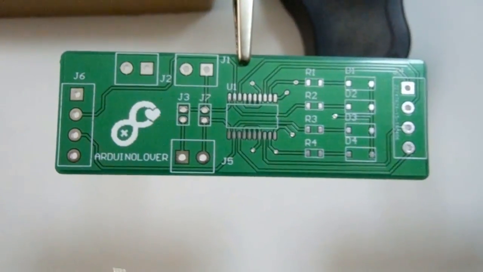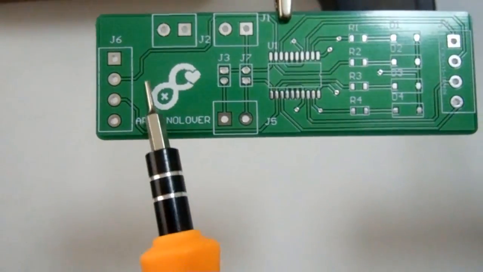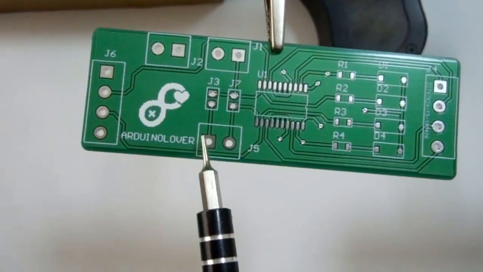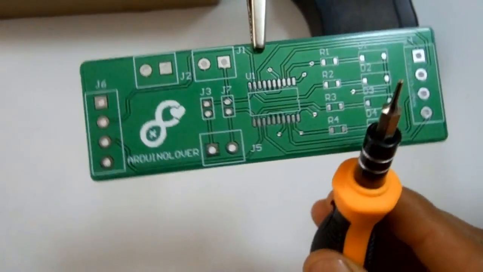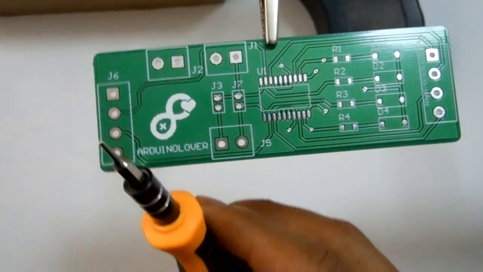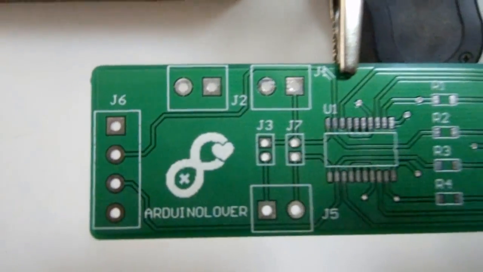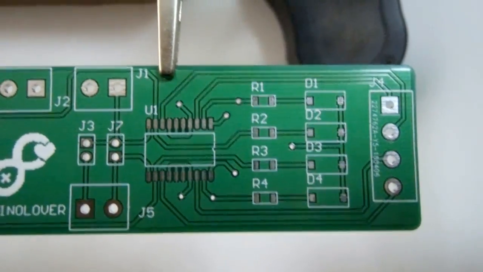Here we have the top layer and over here the bottom layer. Both of them have a really nice ground plane. We have a logo and all the text. The silk screen has really nice definition. We can read it so clearly.